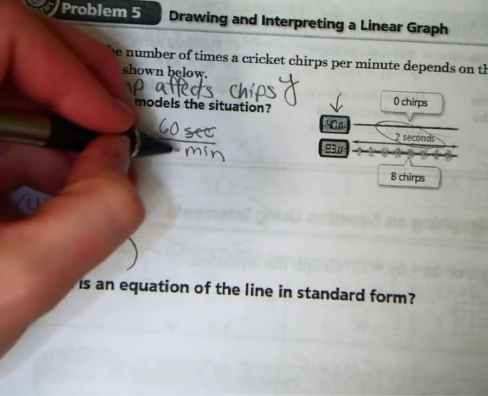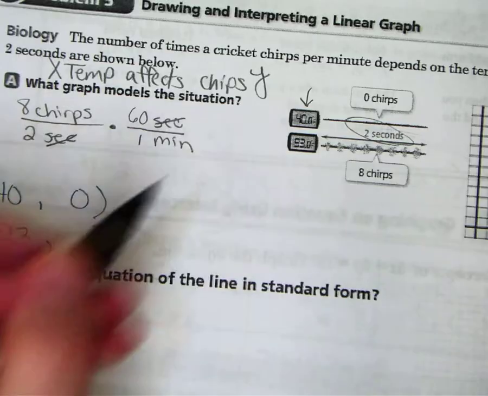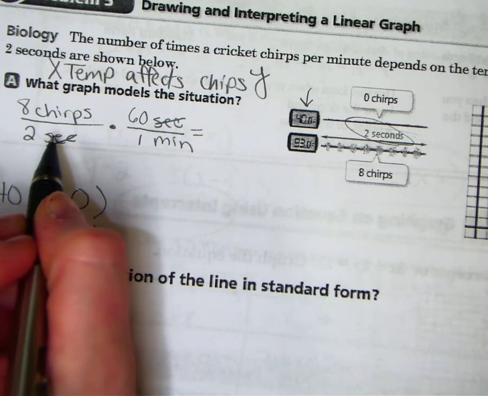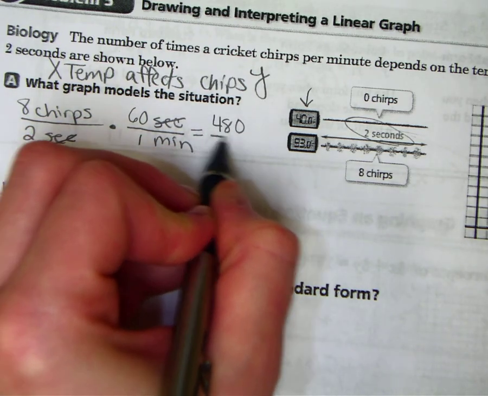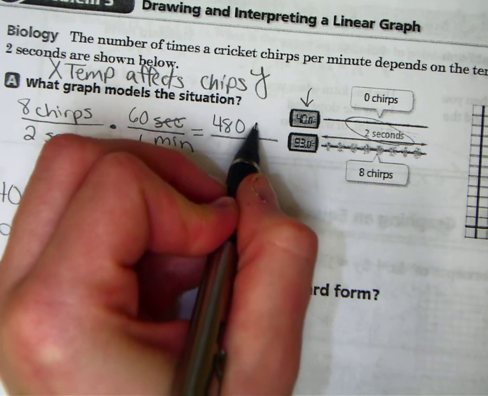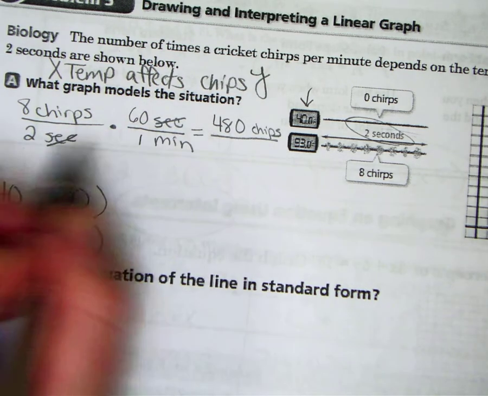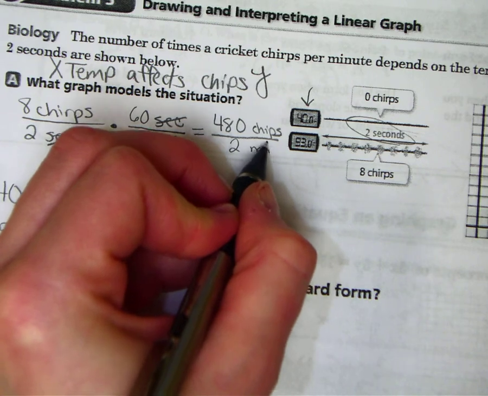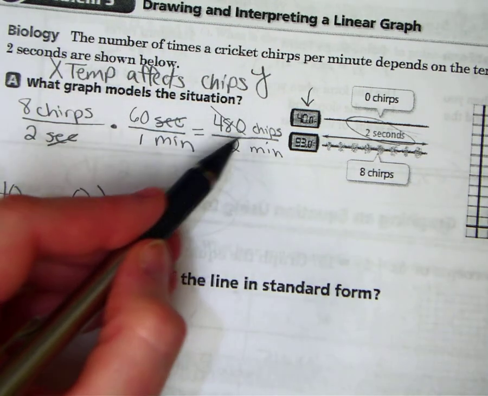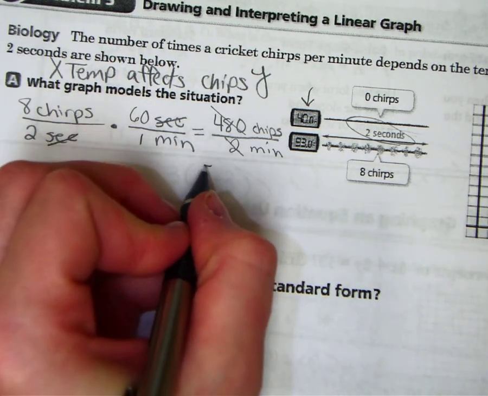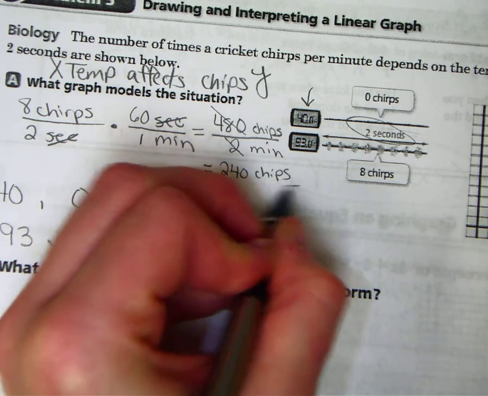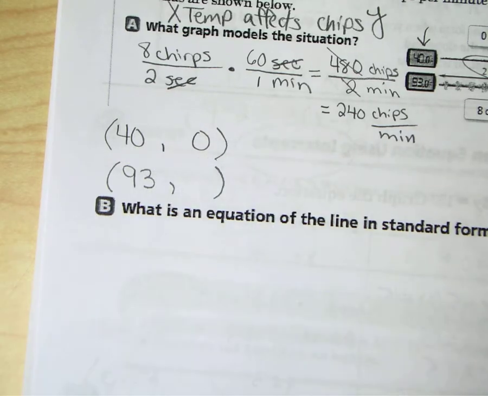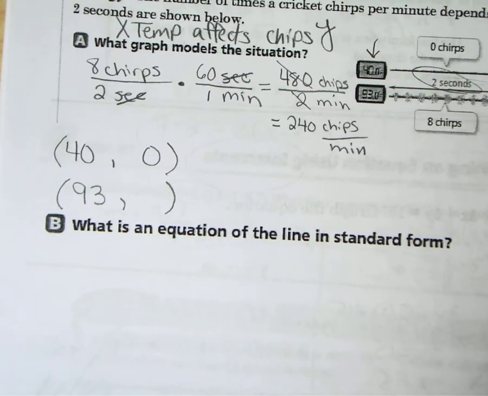60 seconds in 1 minute. When I multiply through, 8 times 60 is 480. My only units is chirps. And 2 times 1 is 2 minutes. We reduce the 480 with the 2, and we end up with 240 chirps a minute. And you might wonder why I didn't convert this, because no matter how you convert it, 0 chirps is 0 chirps.